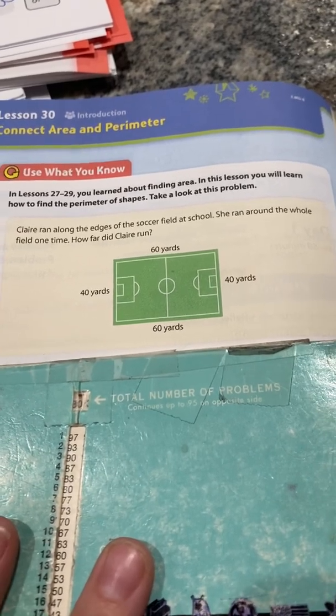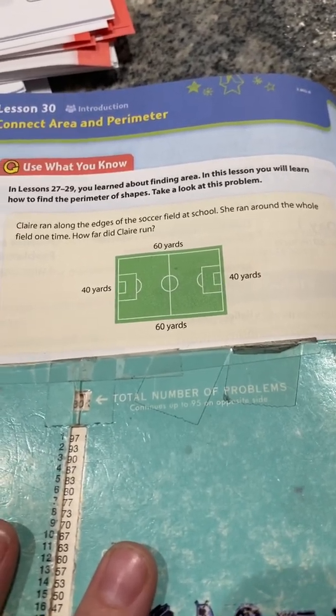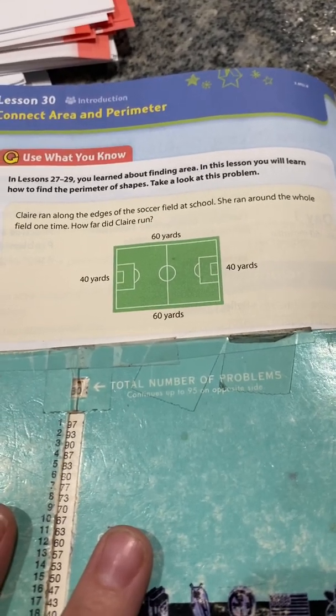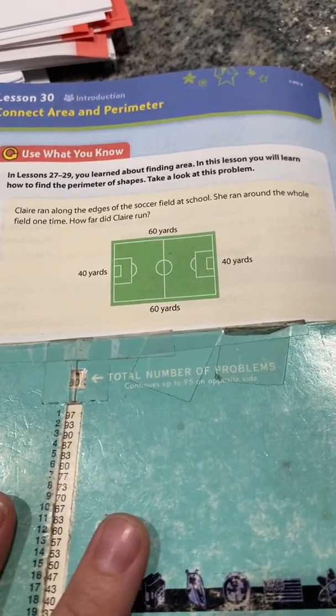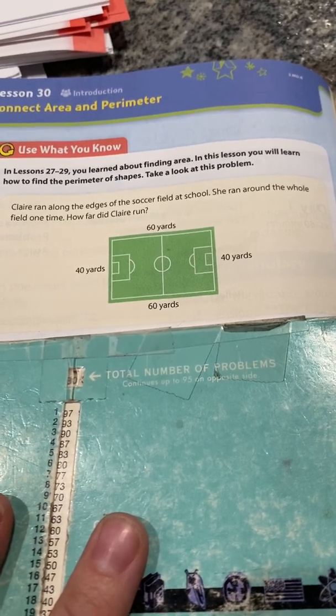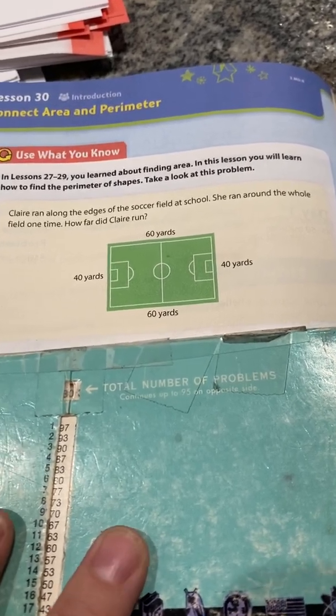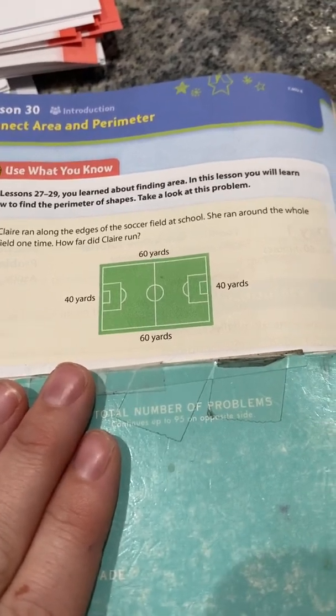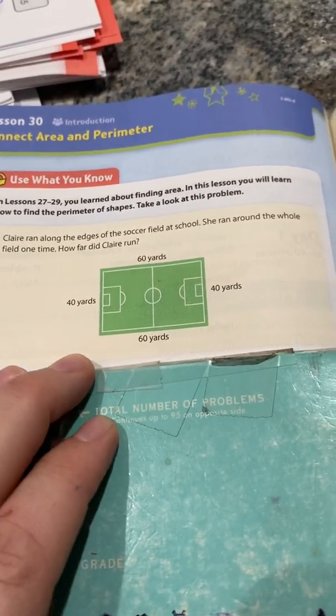This is page 306, 307. So you have a soccer field on the top of 306. You're going to notice that your soccer field has a length and a width. Your length is your longest side, and you see that the longest side is 60 yards, and your width is the shortest side, and you see that your shortest side is 40.